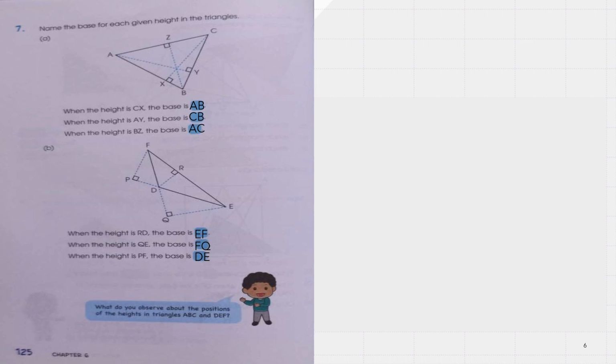In question 7, we have to name the base for each given height of the triangle. When the height is CX, the base is AB. Why? Because it is the base AB from where the line CX is making a perpendicular.